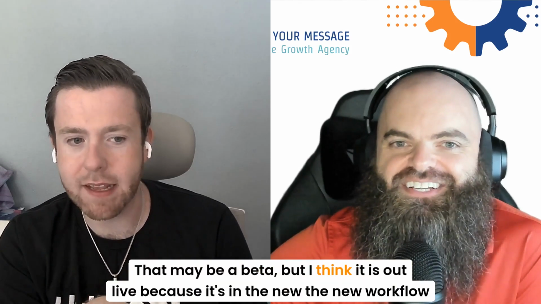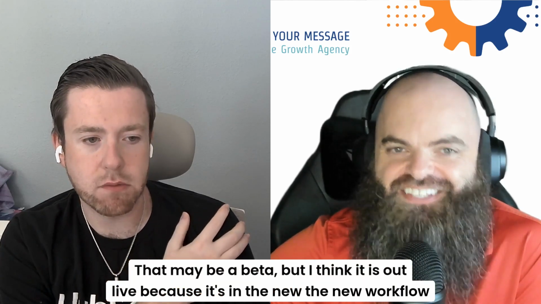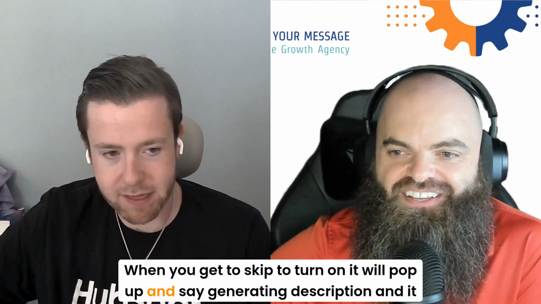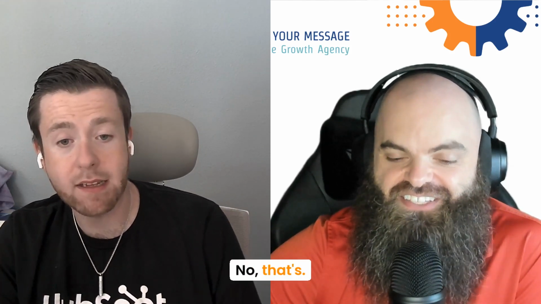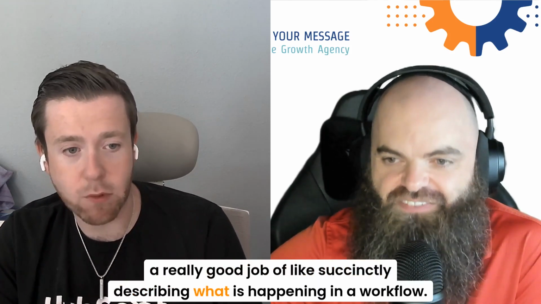Now it's automatic. It may be a beta, but I think it is live because it's in the new workflow builder. When you skip to turn on, it will pop up and say generating description and it populates. Oh, wow. It does a really good job of succinctly describing what is happening in a workflow.